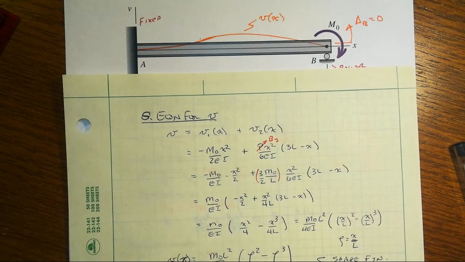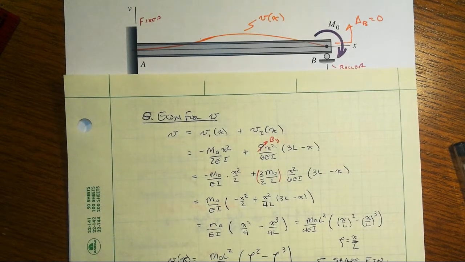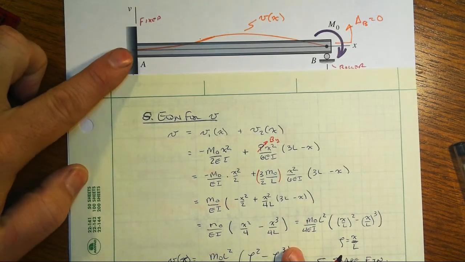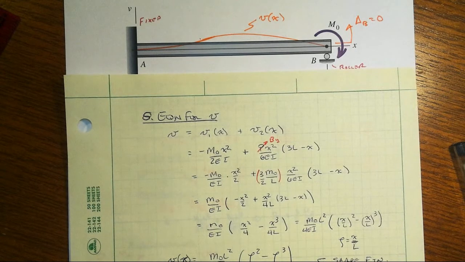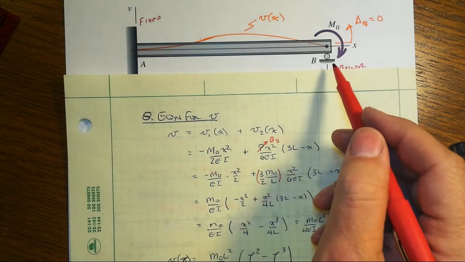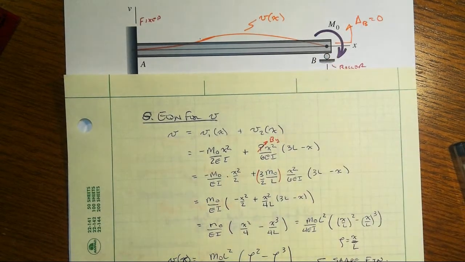So let's check a couple of properties. When zeta equals 0, that means we're at the left end. Then 0 minus 0, and the deflection would be 0. That's what's supposed to happen. When we're at the right end, x equal to L, zeta will be equal to 1. And we'll have 1 minus 1. So once again, the deflection will be 0. So that's exactly what it should be.